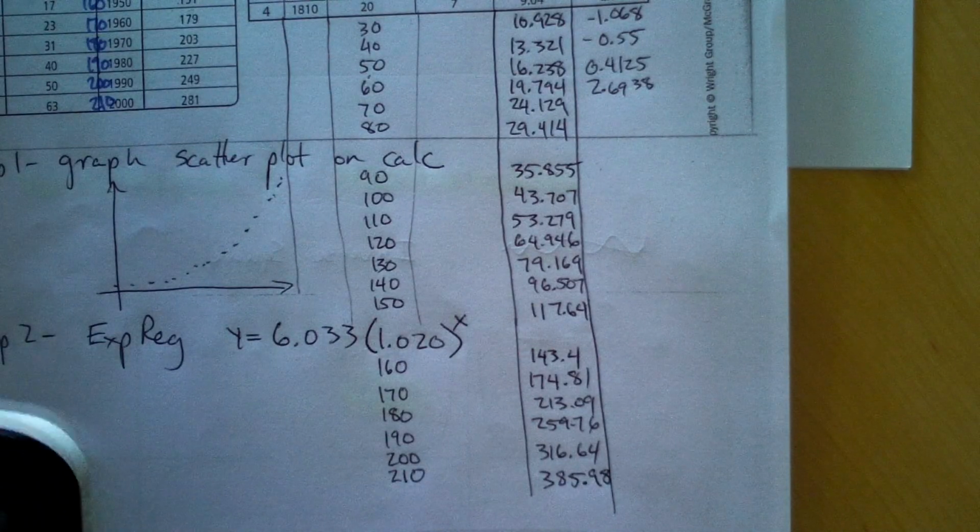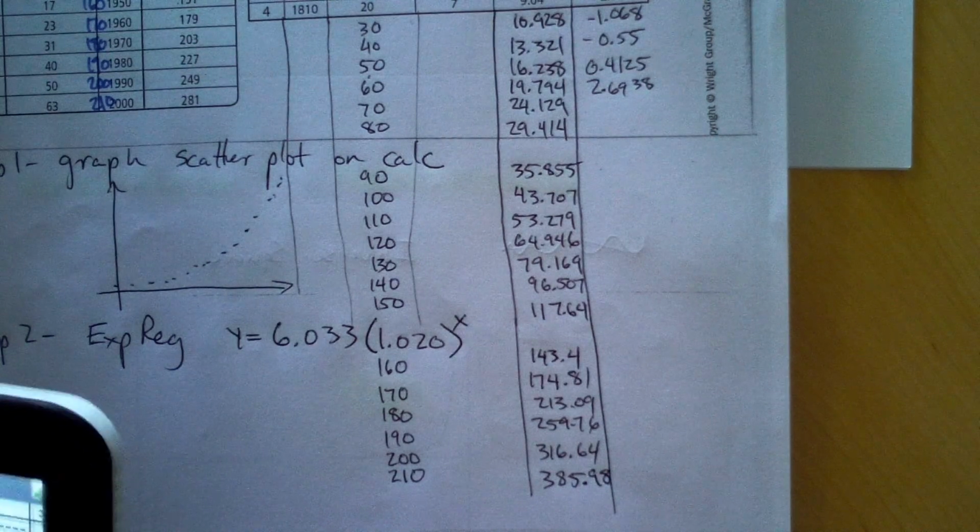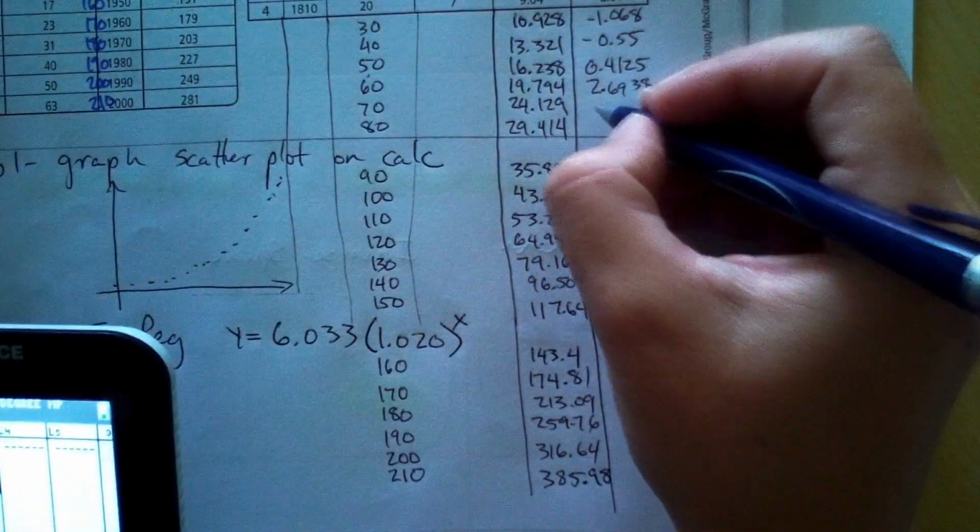And I'll scan this and put it on the website. So if you're missing some of these, you can get them later.